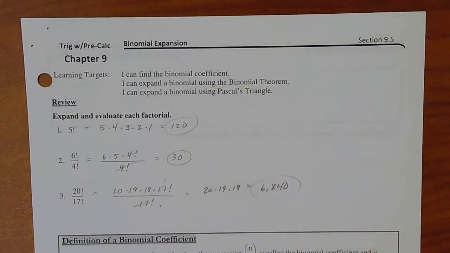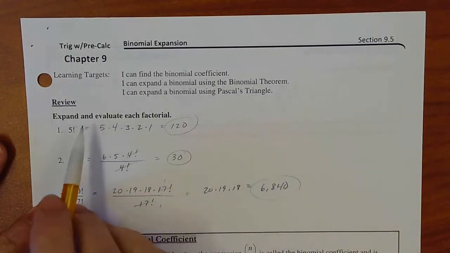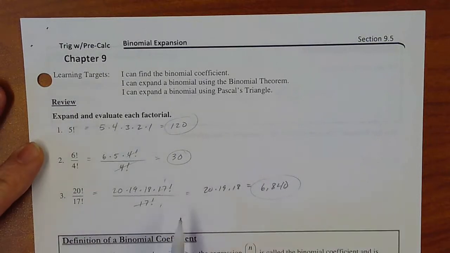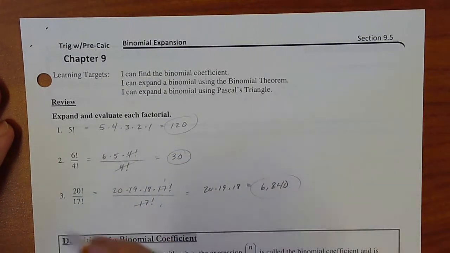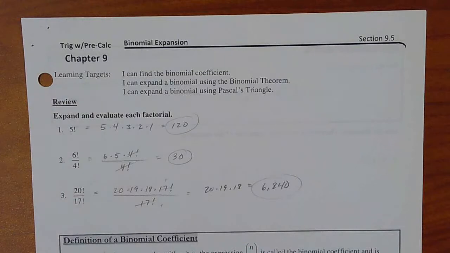Okay, today we'll be starting section 9.5. For those of you at home, we already worked through these for our warm-ups. So take a look, make sure that makes sense. But this is a review from the first part of chapter 9.